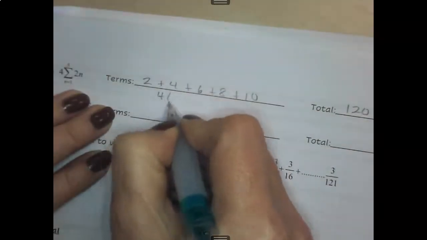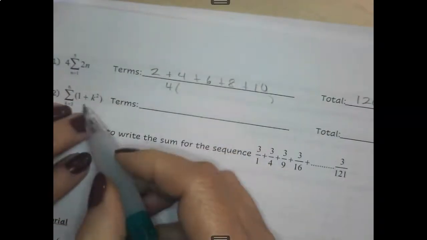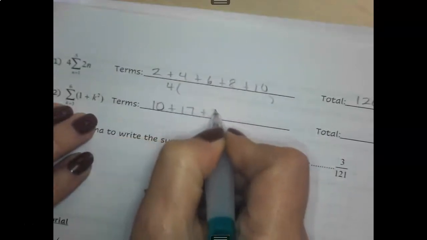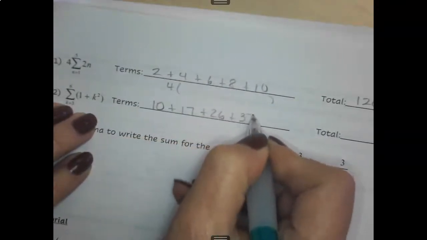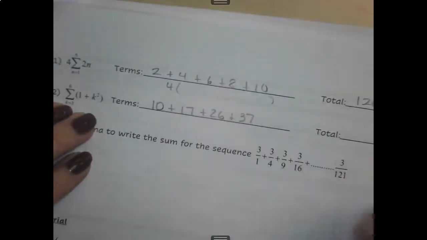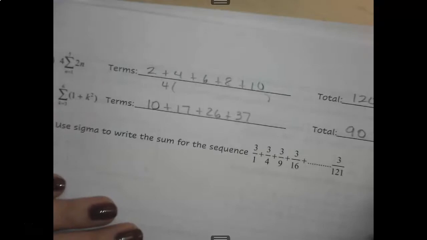It's 4 times all those terms. Same thing here, actually, not the same thing here, just plugging those in. And if I have a finite amount, I'm probably just plugging that into my calculator and adding them up. I'm probably not using the summation, but you're certainly welcome to use the summation.